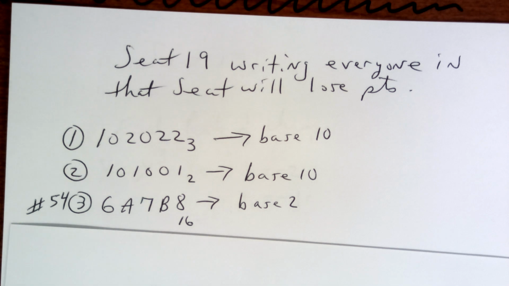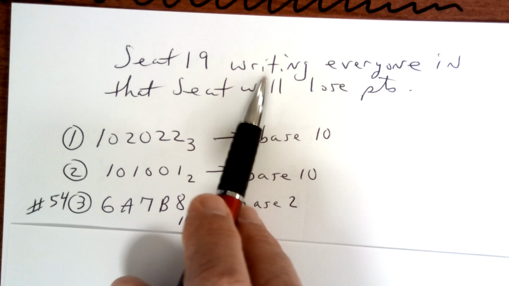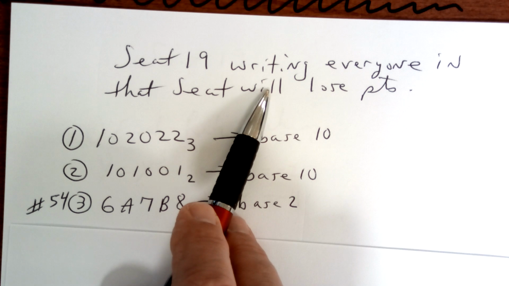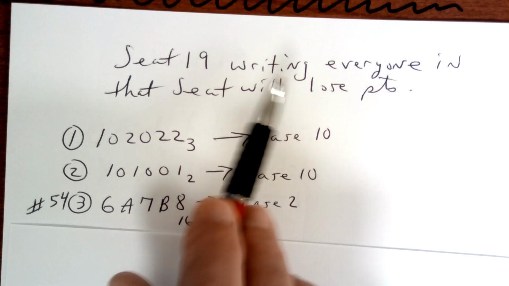If you sit in seat number 19, there is writing on the desk and no one reported it. Remember, if you fail to report it, everyone in that row all day will lose points. So I'm going to check that seat again at the end of the day today. And if there's still writing on there, everyone will lose 5 points, okay? Because no one reported it to me.